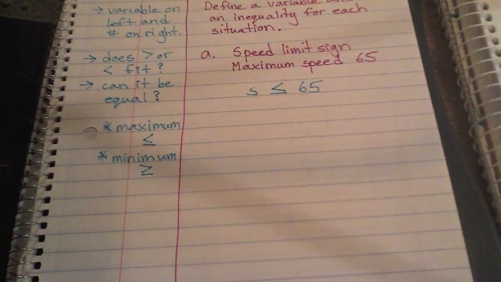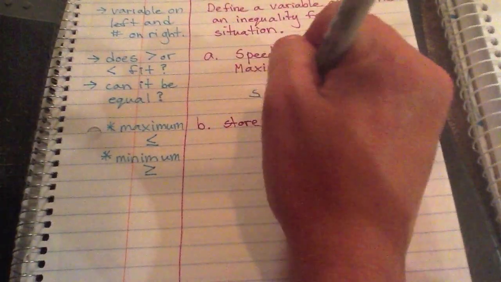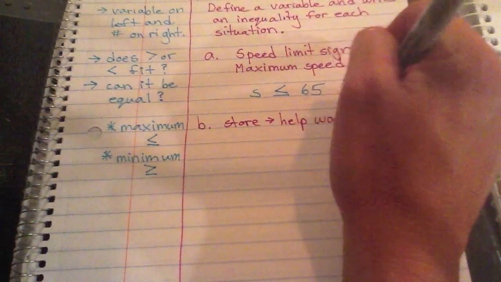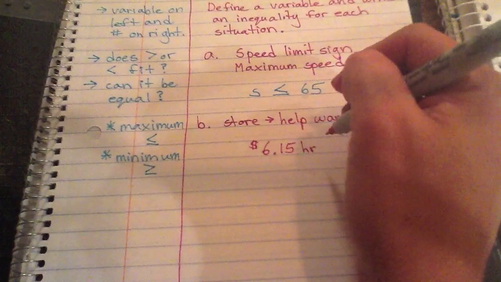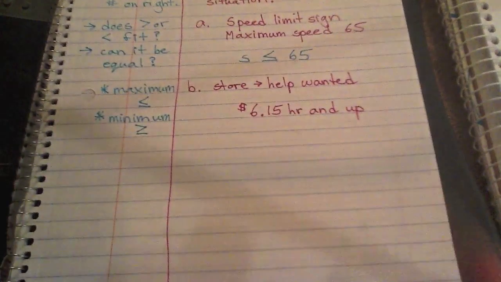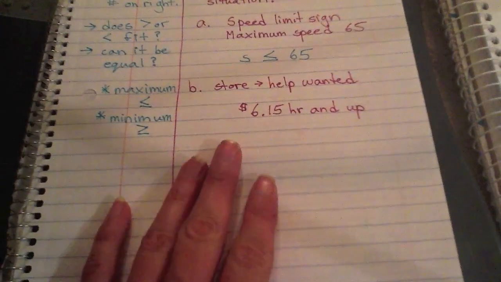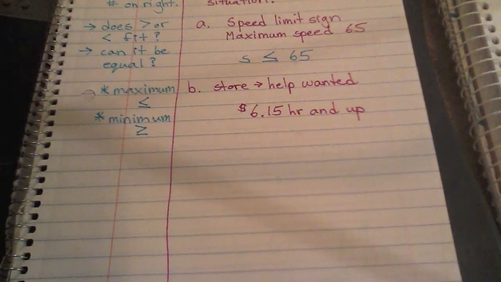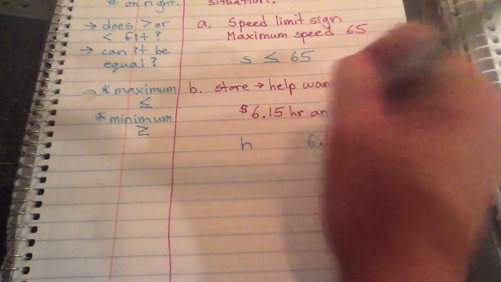Alright, let's try another one. So this one says it's a store and it's help wanted. And it says $6.15 an hour and up. So again, define a variable, put it on the left, put the number on the right. So I'm going to go with H for help. So help wanted at $6.15 an hour and up.